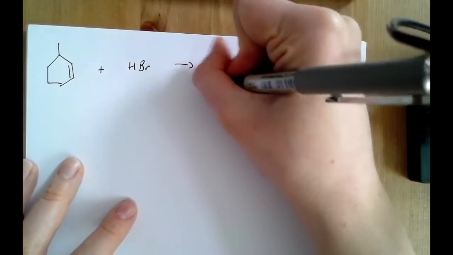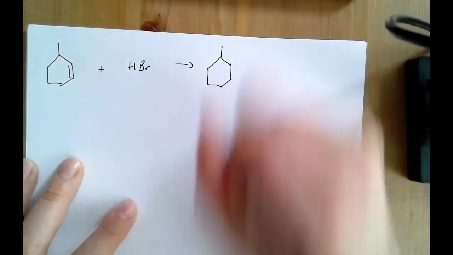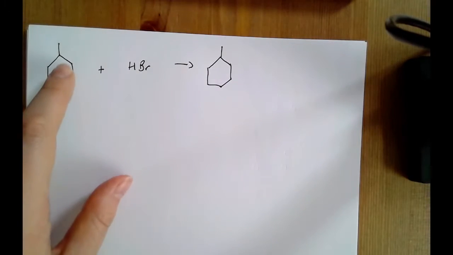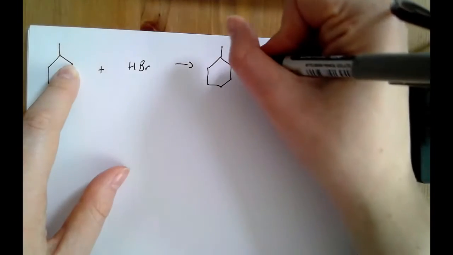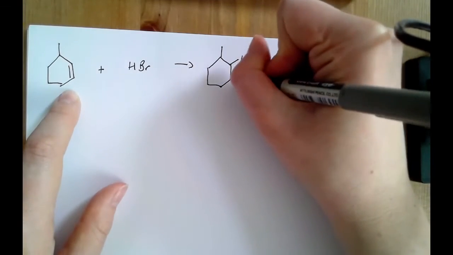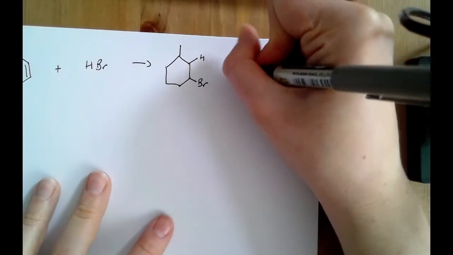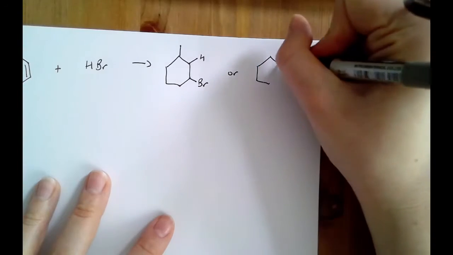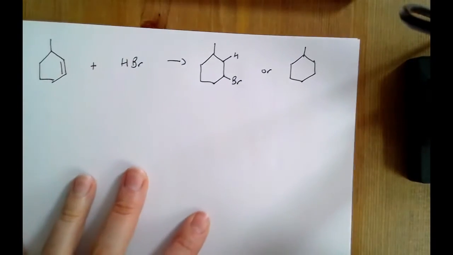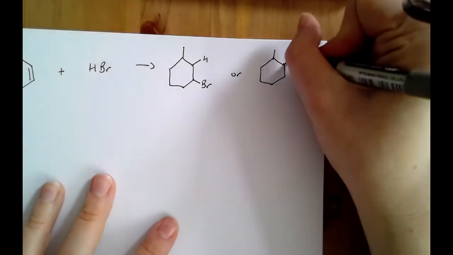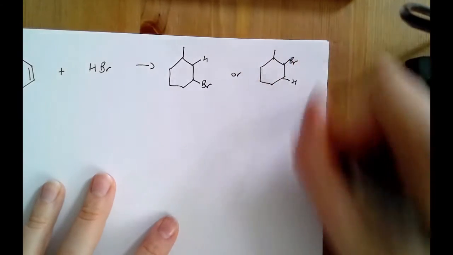So if I draw them out, I'm going to draw the molecule each time, but without the double bond. In the first instance, I'm going to put the hydrogen on the first carbon and the bromine on the second. And then the next time I do it, I'm going to draw, again, I'm drawing it all out, but this time I'm going to put the bromine up here and put the hydrogen down here.